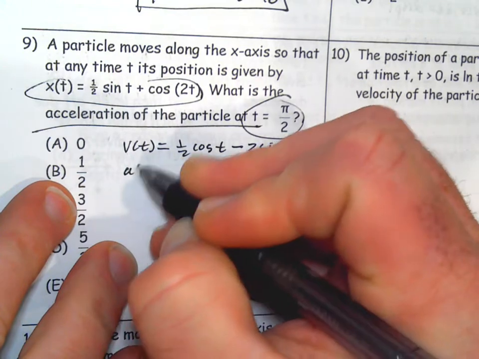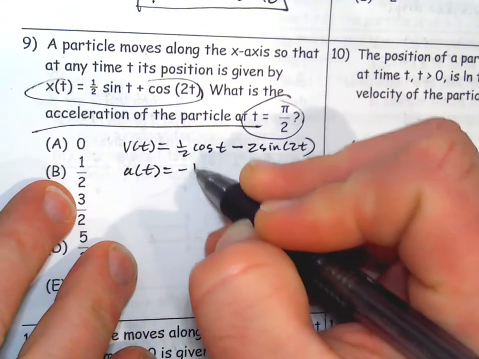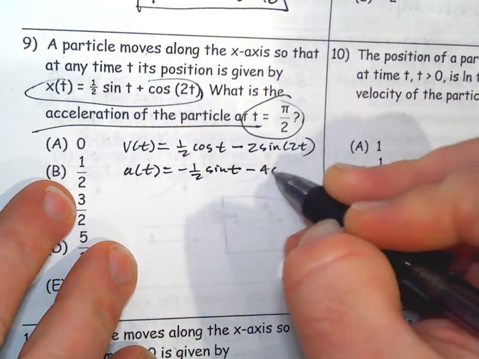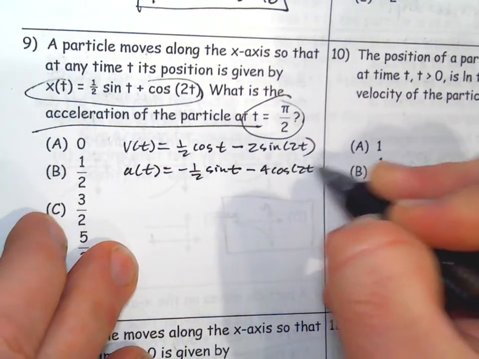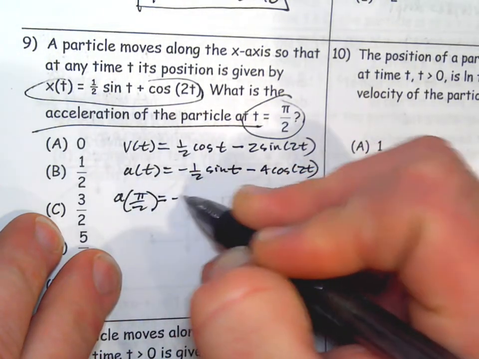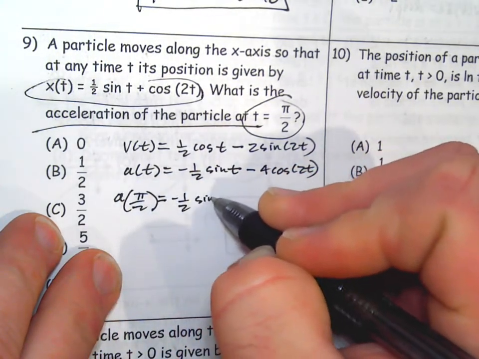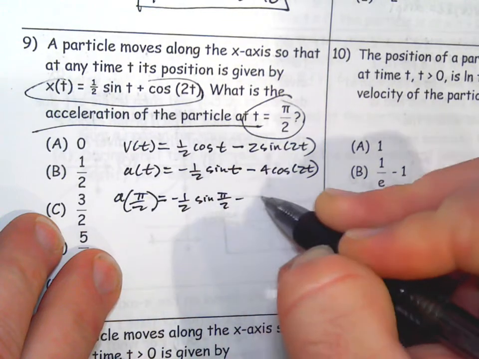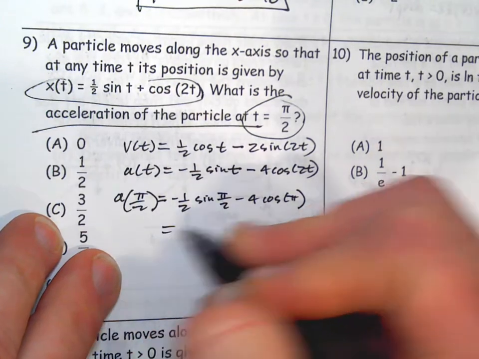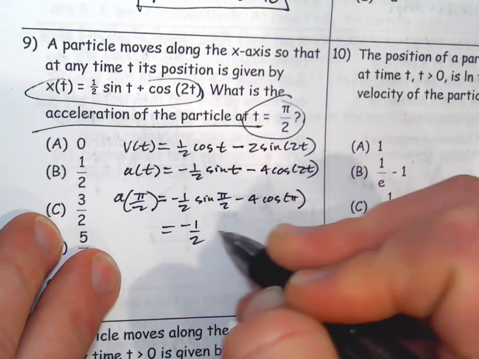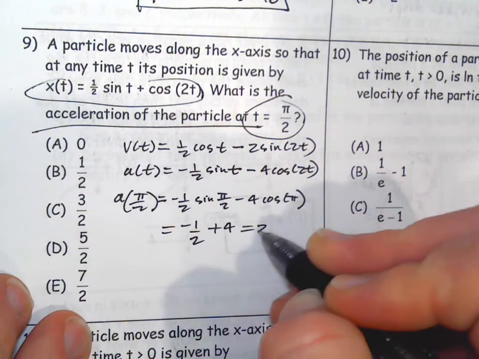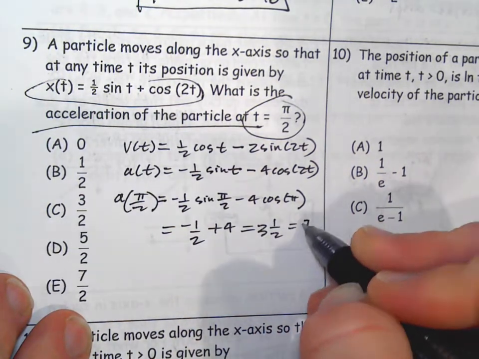And then the acceleration is going to be negative 1/2 sine t minus 4 cosine 2t. And then we'll plug pi over 2 in. So that's going to be 1, and that's going to be negative 1. So we're going to get 3.5, or 7/2.